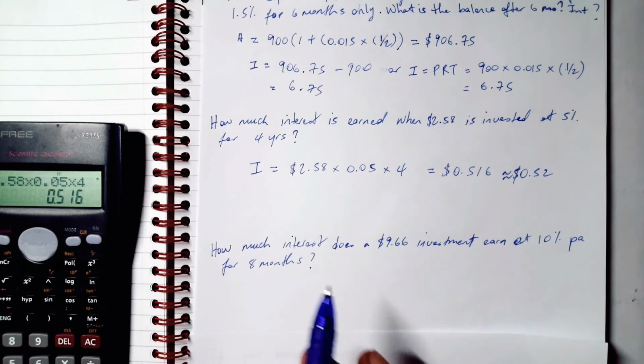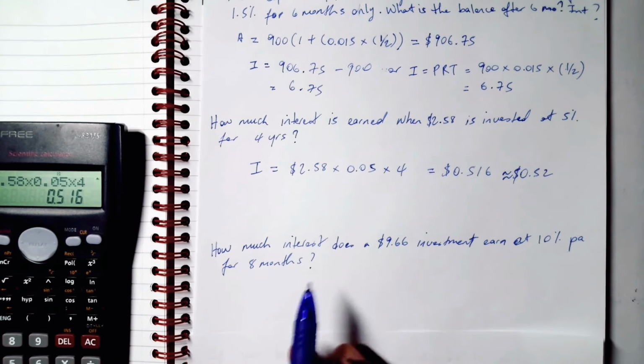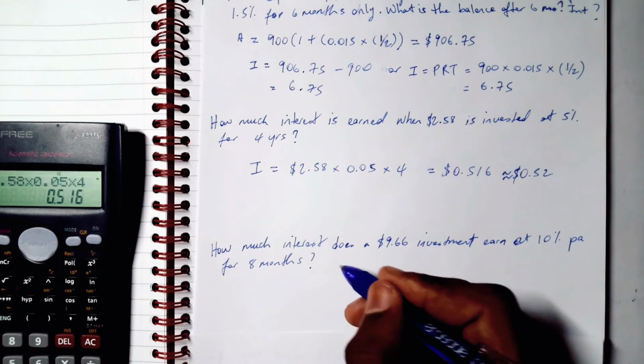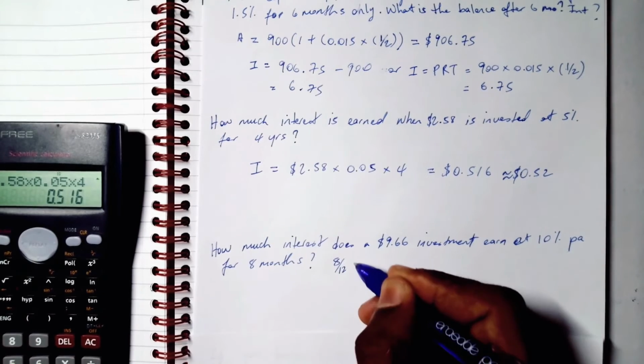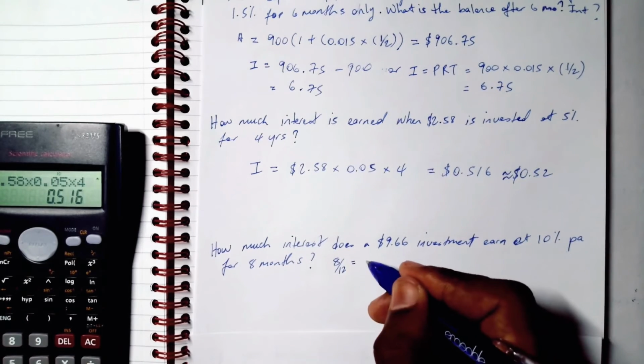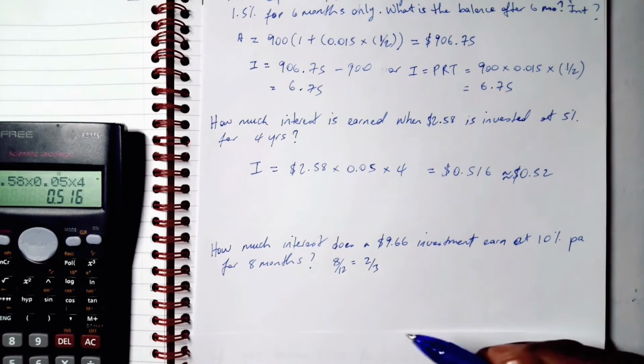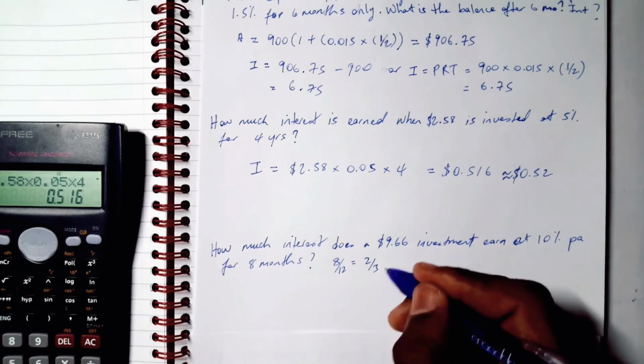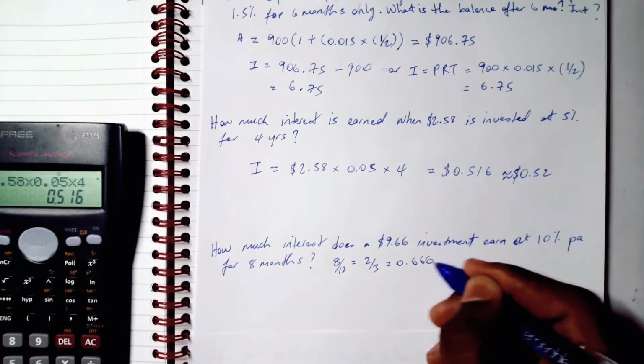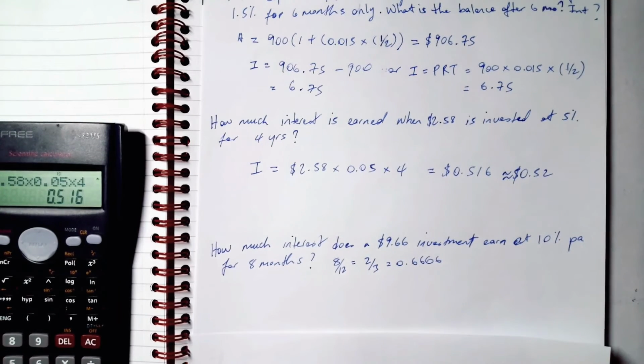We know that this is months, so we convert it to years immediately. We divide it by 12. 8 divided by 12 is equal to 2/3, or 0.66666, the same thing. 0.666 all the way out. So that's what we want in years.